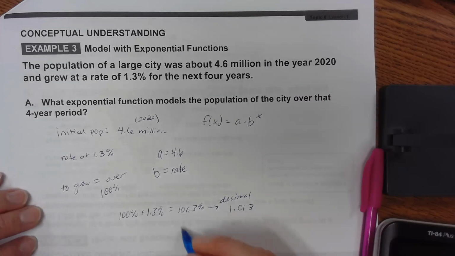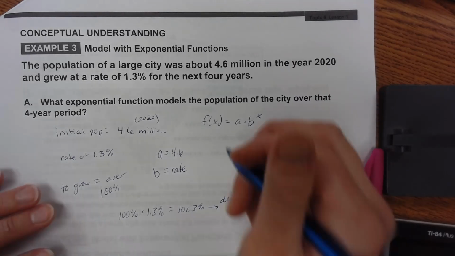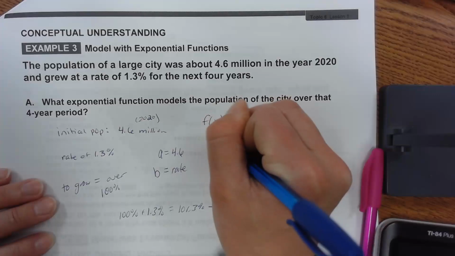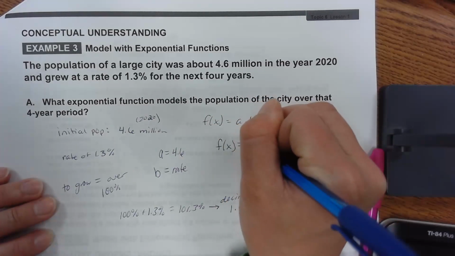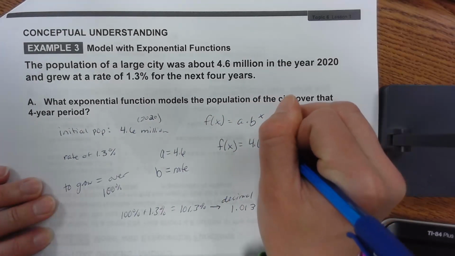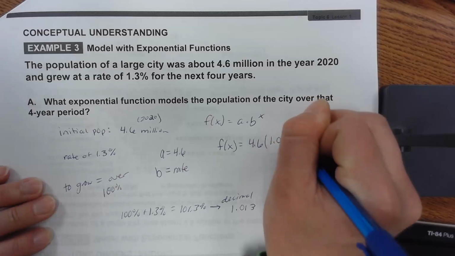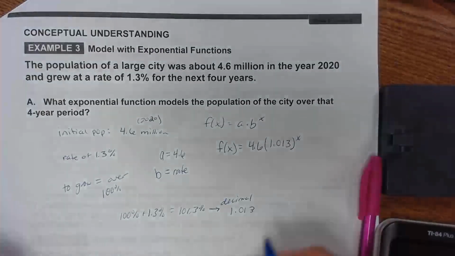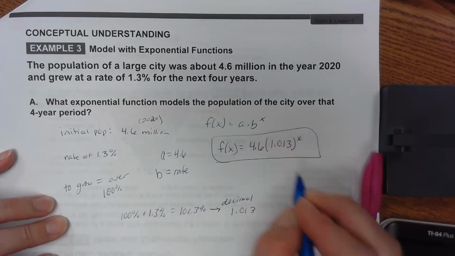I just moved over my decimal 2 places, and so now we can set up our function. We've got 4.6 is the start, my new decimal raised to the x, and here's my answer.